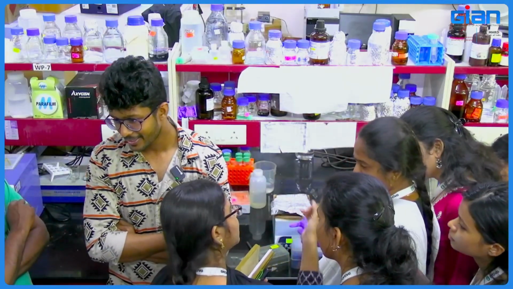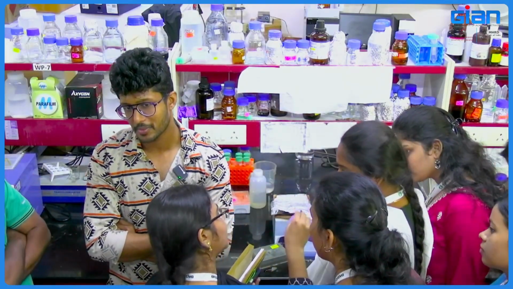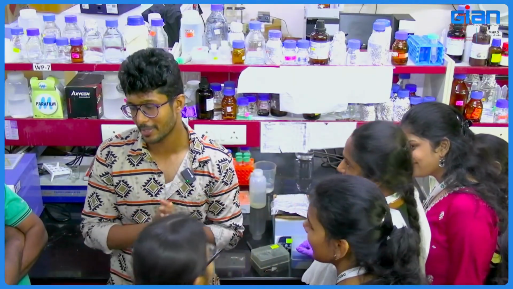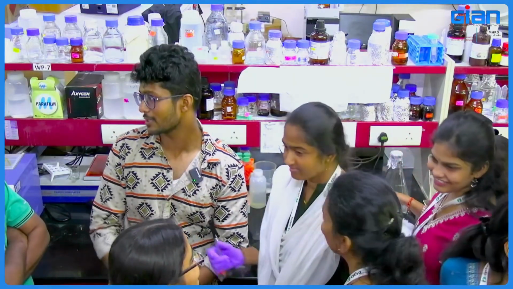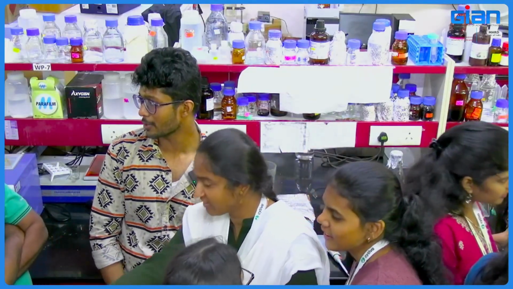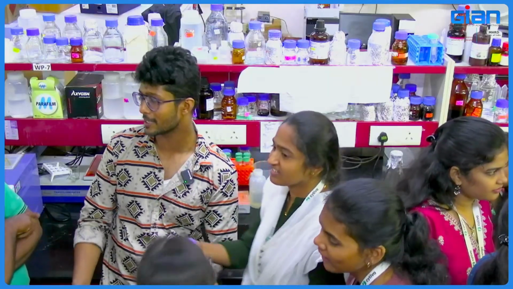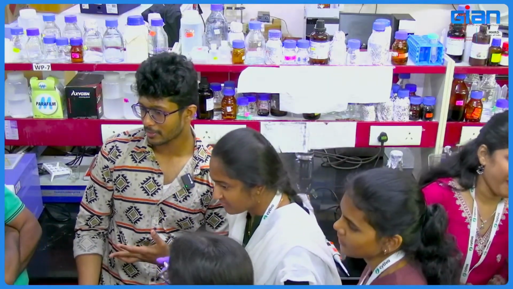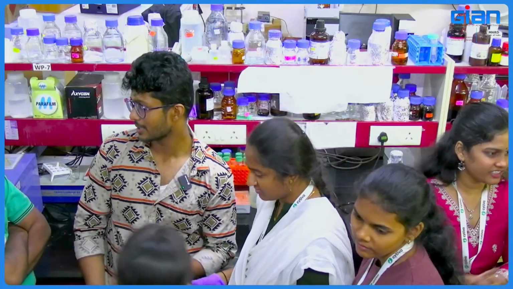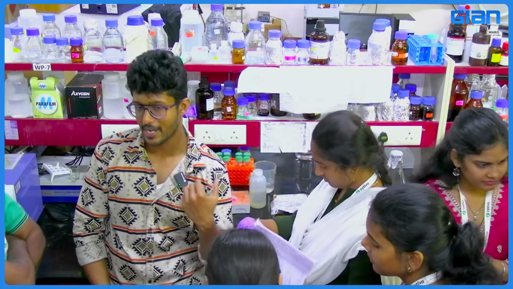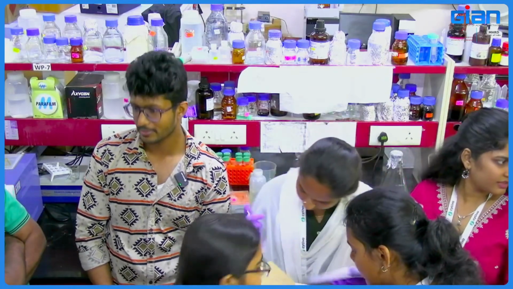What you are doing here is transferring the plasmid. For example, your gene of interest has been cloned into the vector. Now you want to multiply those copies. One or two plasmids only you have, but you want to multiply them into hundreds, 200s, more concentration. For that, you need to transform into E. coli, because E. coli doubles faster and makes multiple copies. That's why we are transferring into E. coli. That's step one.